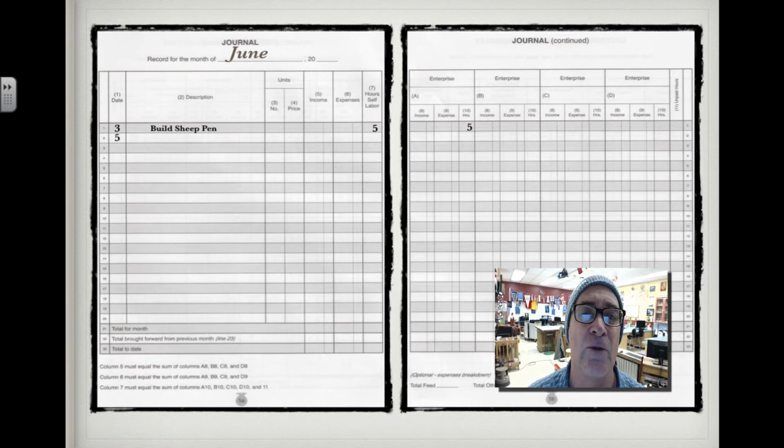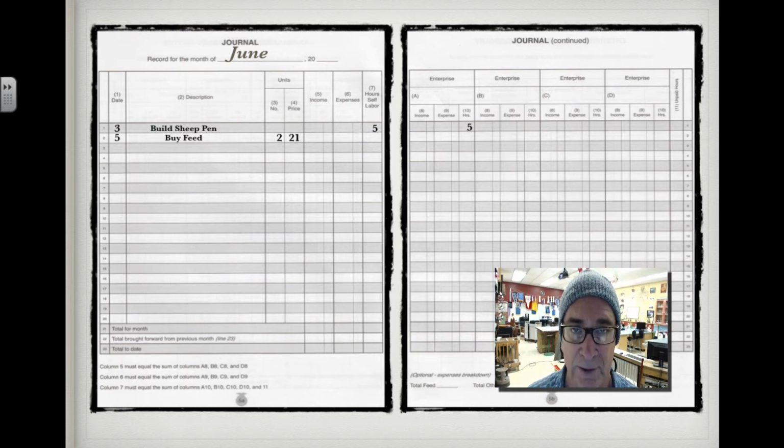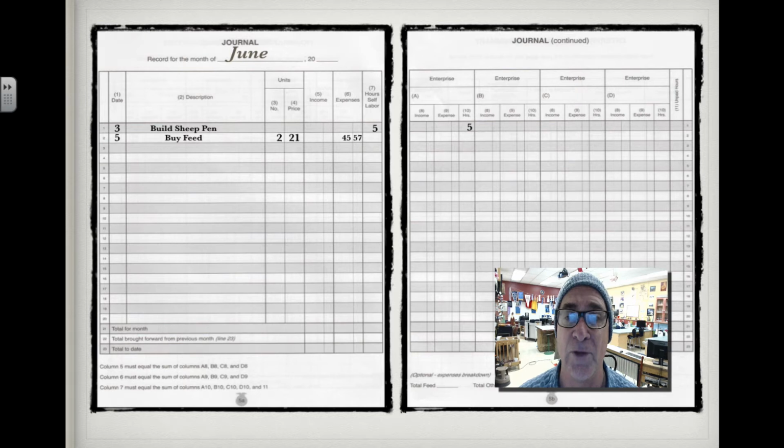And then also on the 5th, you actually bought the feed. Now remember, you're trying to get things set up and ready for the lamb, so you're buying your feed on the 5th. You bought 2 bags, and each bag cost $21. By the time you figure out tax and those kinds of things, it was $45.57, with about 2 hours spent of your time going down there, bringing it back, and putting it in the barn or wherever you keep the feed. And again, you also put it on the right-hand side.